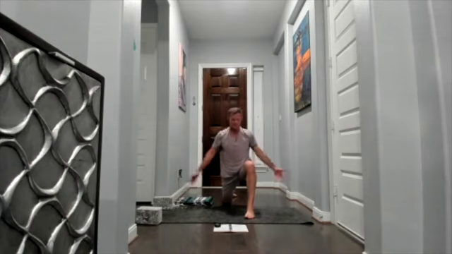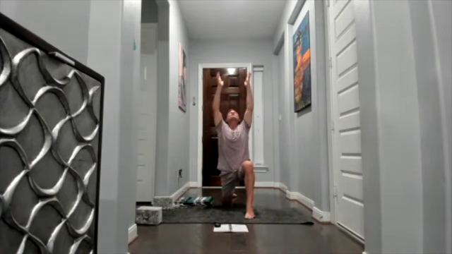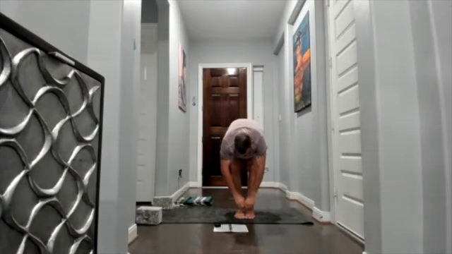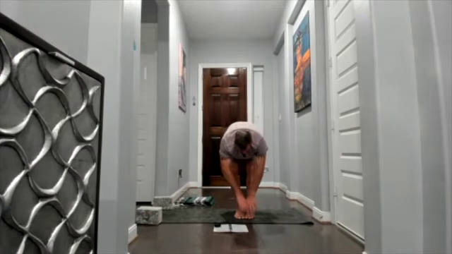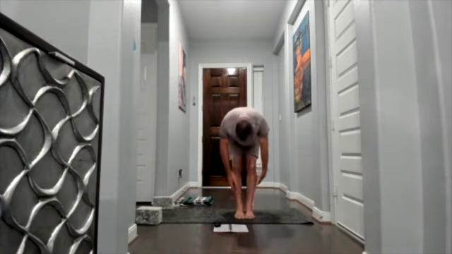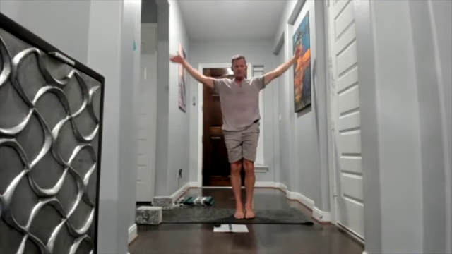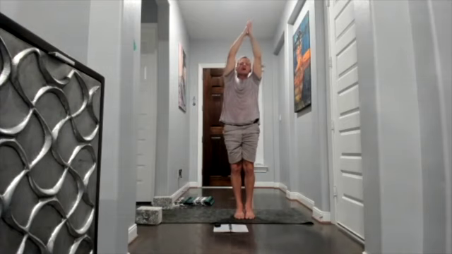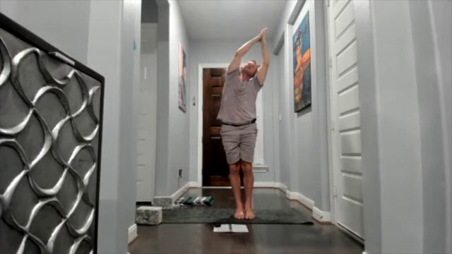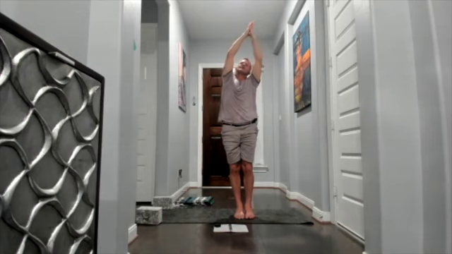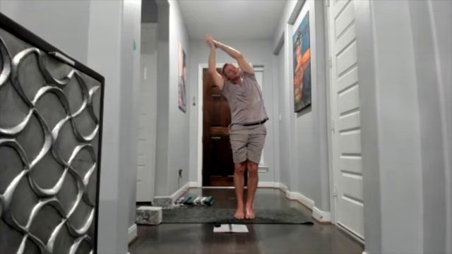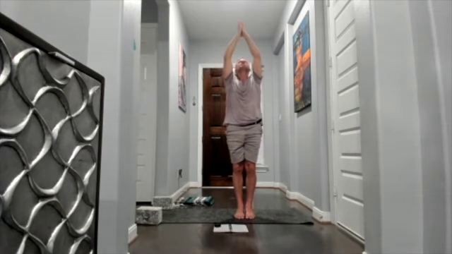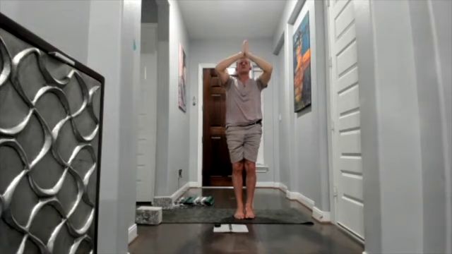Low lunge. And then forward fold at the top edge of your mat. Inhale for a halfway lift. Exhale, forward fold. Inhale, come all the way up to standing. Exhale, side bend to your left. Inhale, rise up to center. Exhale, side bend to your right. Inhale, rise. Exhale, forward fold.